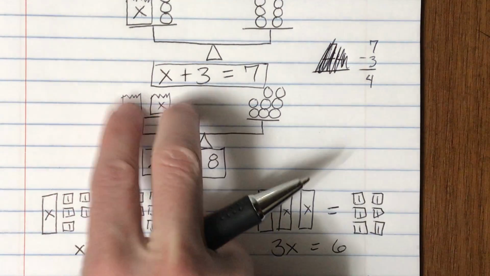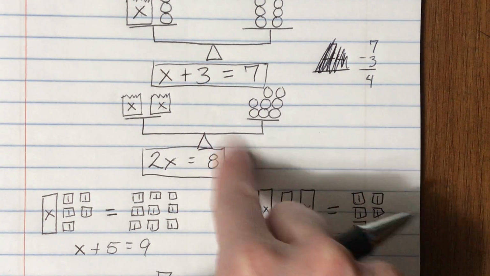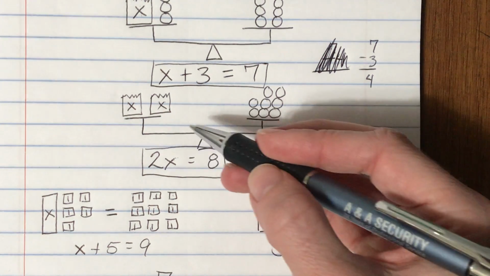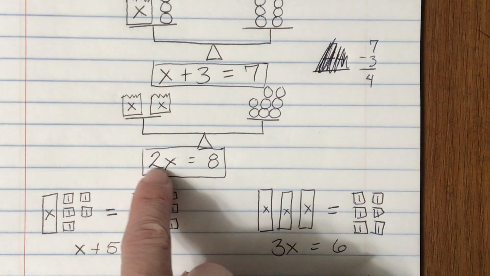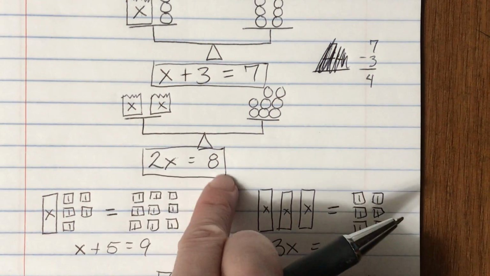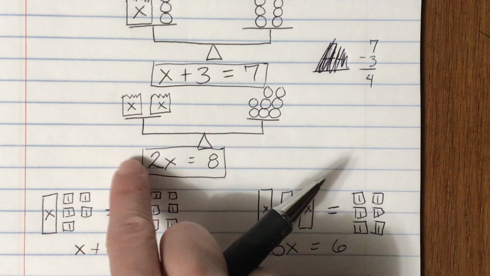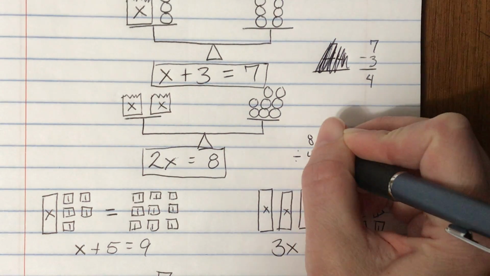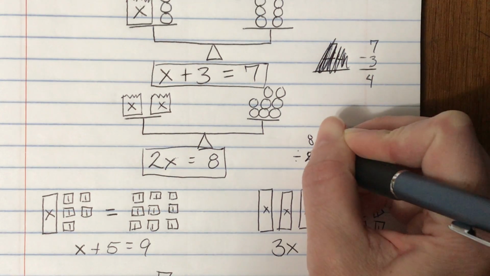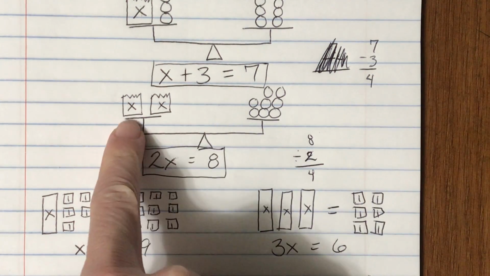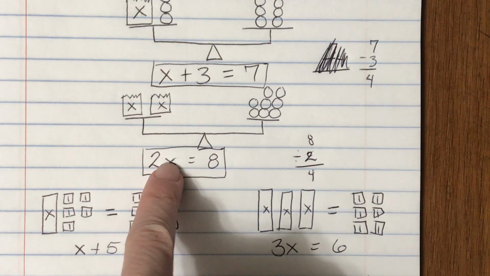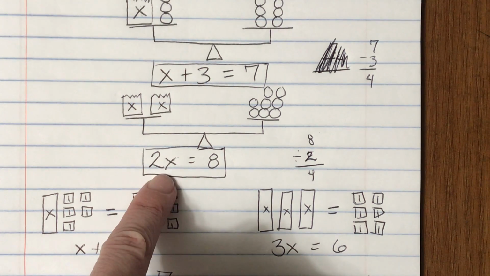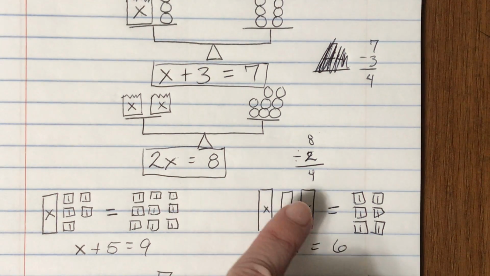Now, look at the next one where we had 2 missing objects and 8 apples, I think we called them. How could we figure out how many apples needed to go in each bag? Well, again, this is multiplication. It's 2 times the missing amount. To get the missing amount, we take these two numbers, 8, and divide it by 2, and you get 4, which is how many apples have to go in each bag, 4 here and 4 here. So in order to solve what we would call a multiplication equation, where we're multiplying a number times a missing amount, we could use division.